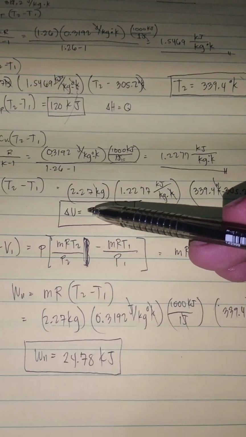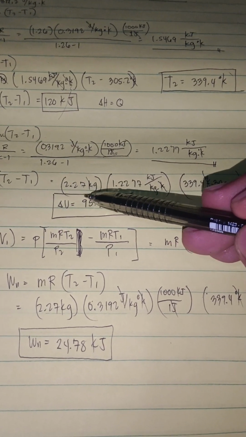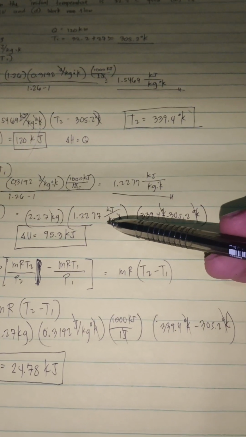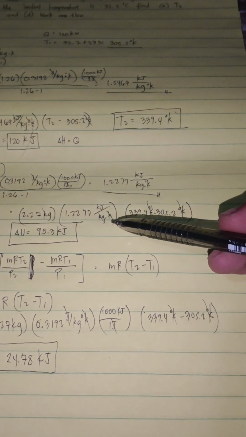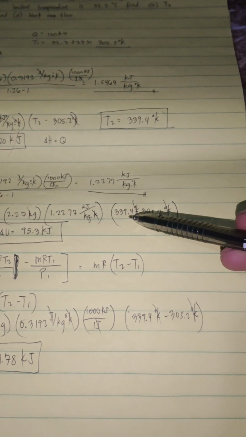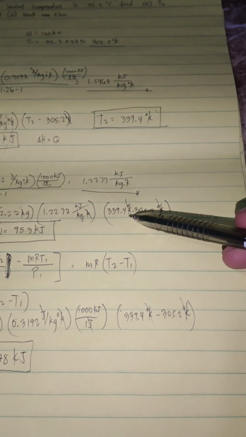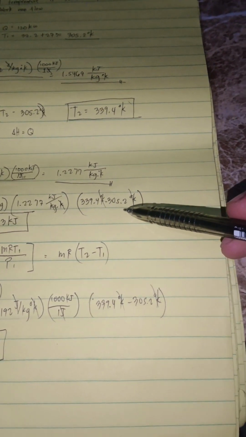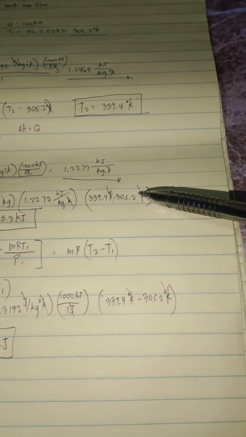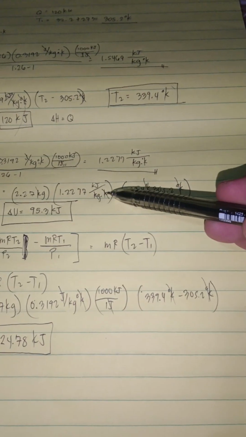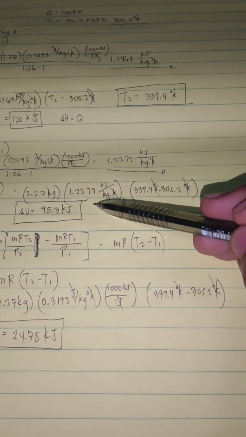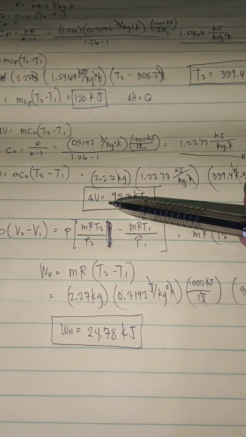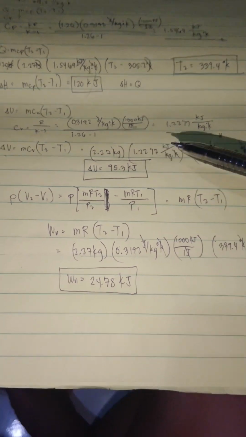So substitute the given values: 2.27 kilograms times 1.2277 kilojoules per kilogram degree Kelvin times 339.4 Kelvin minus 305.2 Kelvin. Cancel the units, Kelvin, kilojoules, kilograms, Kelvin, so we are left with kilojoules. The change of internal energy equals 95.3 kilojoules.